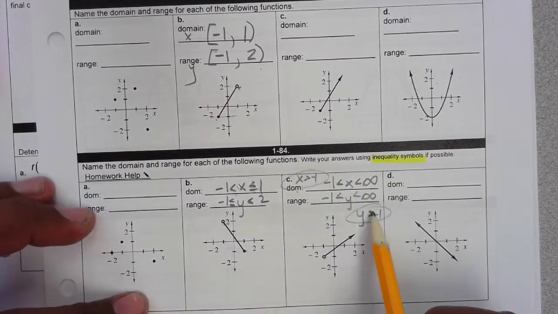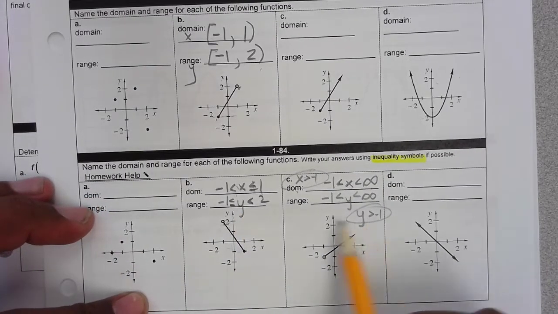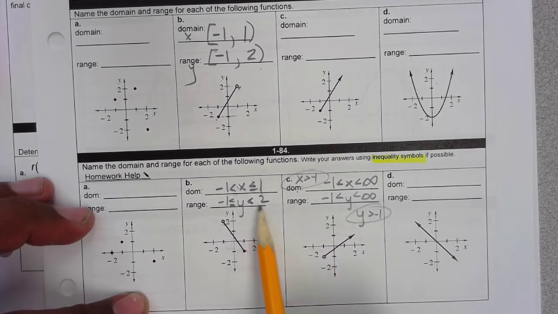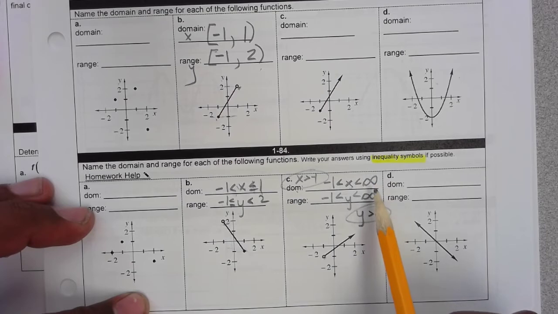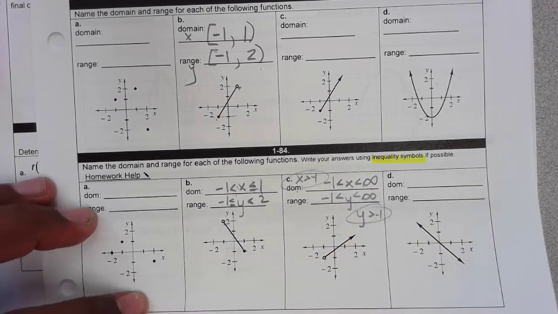Now in this case, I can't just say y is greater than -1 or y is less than 2. I need to include both numbers in this case. But if it has an infinity on one side, then you can do this. Okay? So let's go to the back.